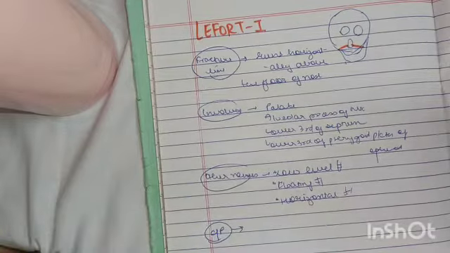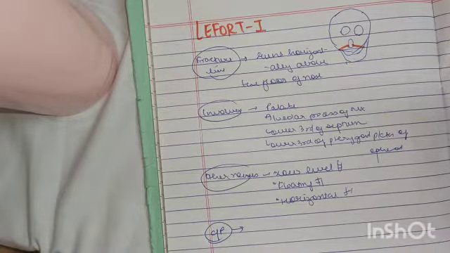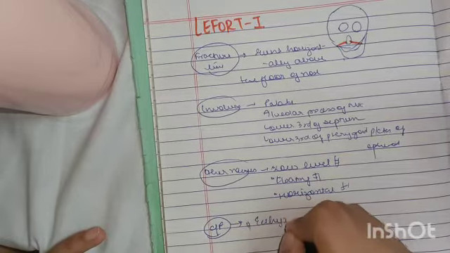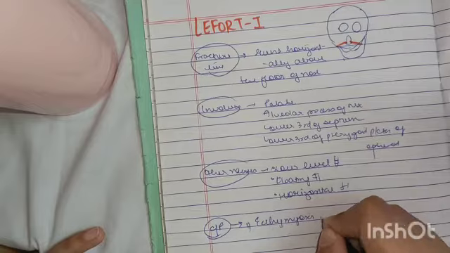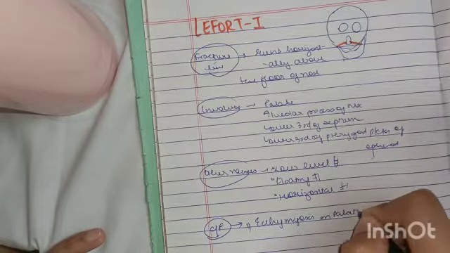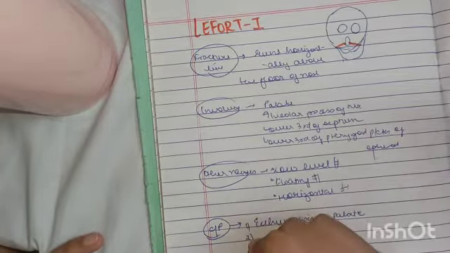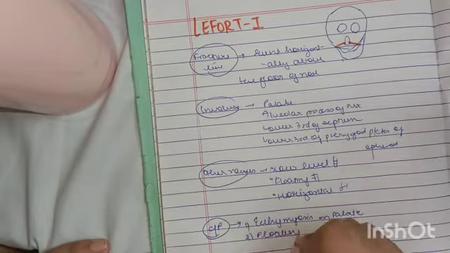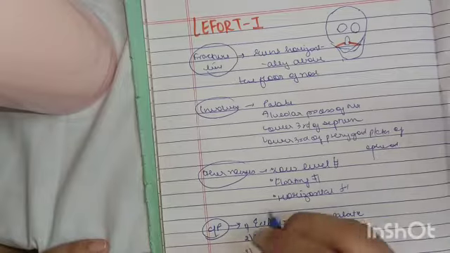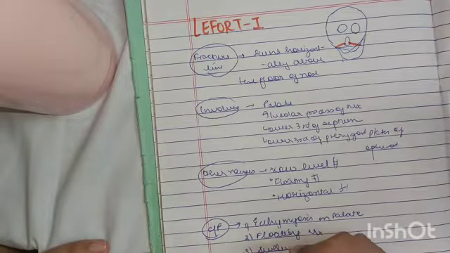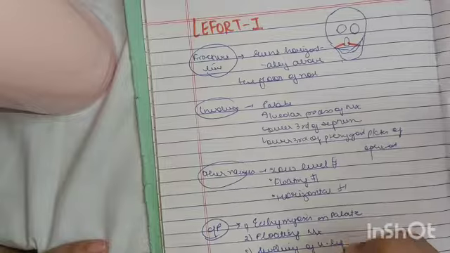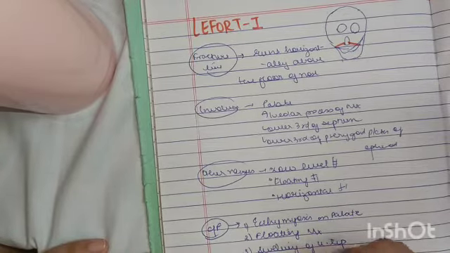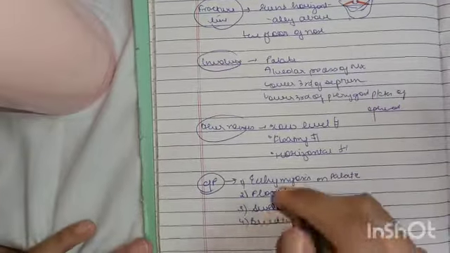In clinical features, what we will see is there is going to be the ecchymosis on palate, then there is going to be a floating maxilla, then swelling of upper lip, bleeding of nose, derangement of occlusion.